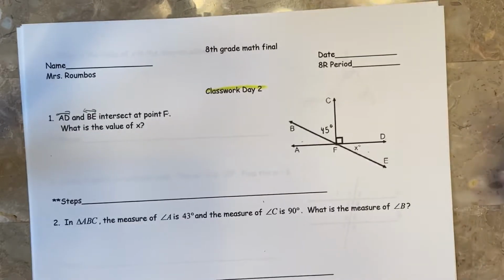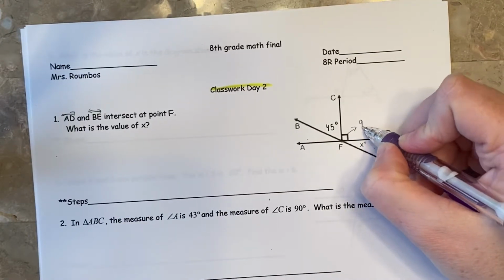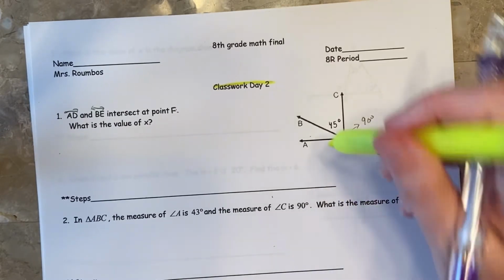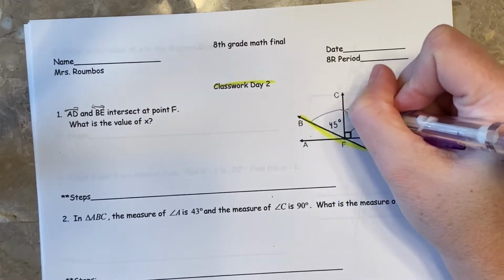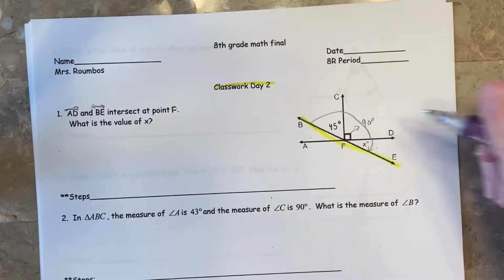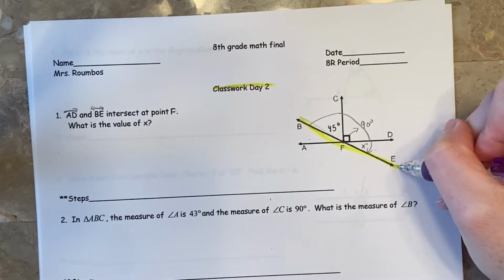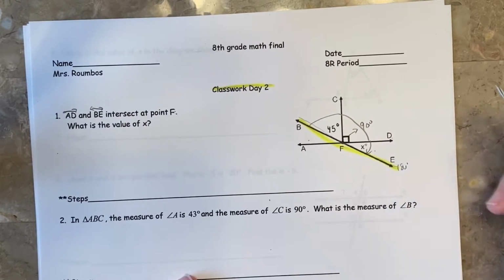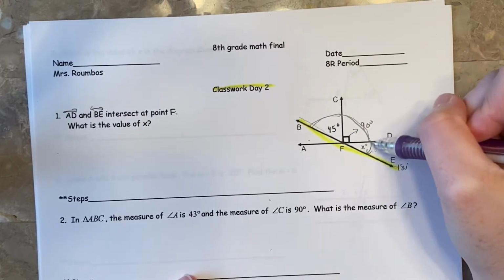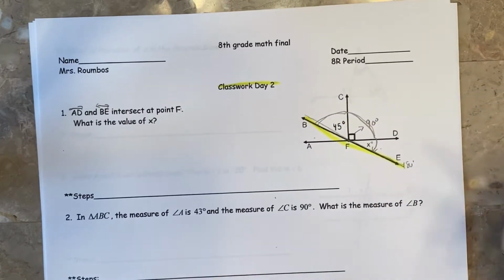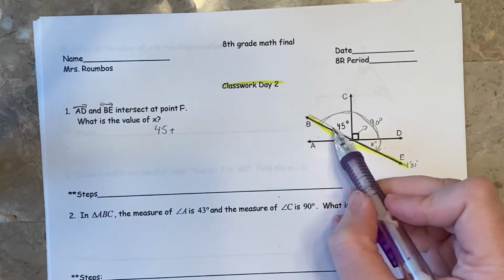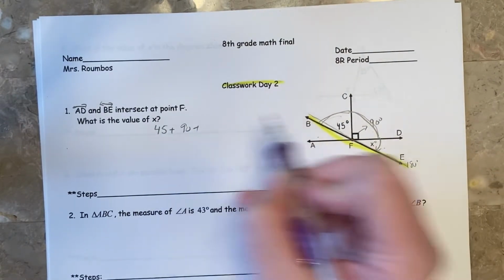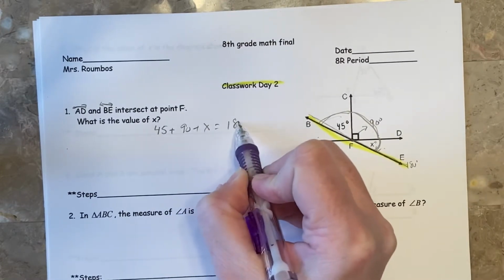All right, so we haven't done this in a long time, but this little box over here, hopefully you know that means 90 degrees. And if I look at this line right here, BFE, you'll notice that it's created of 1, 2, 3 angles, okay? And a straight line I had taught you means a certain amount of degrees. Straight line is 180 degrees. So if we take 45, 90, and X all together, we should get 180. So we're going to make an equation. Even though we're dealing with angles, we're going to deal with equations. So 45, 90, and X is going to be equal to 180.